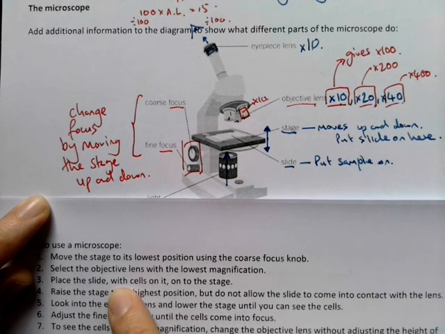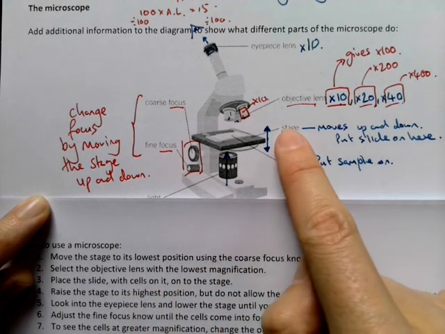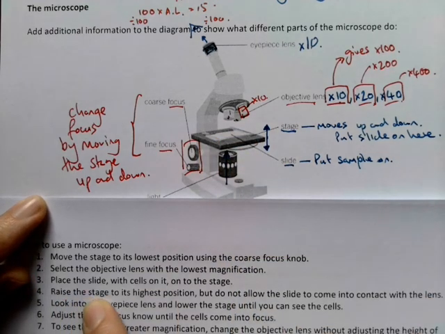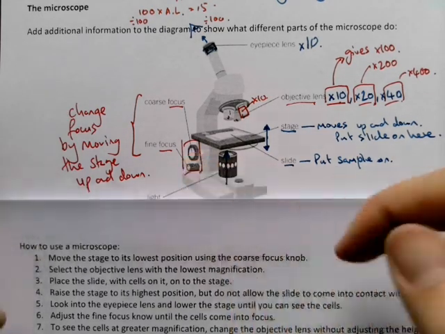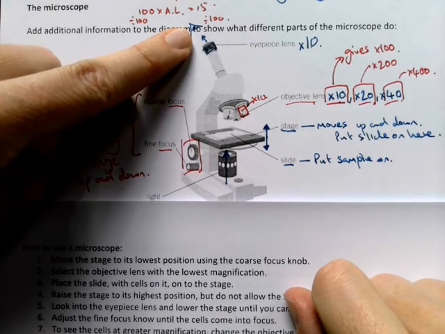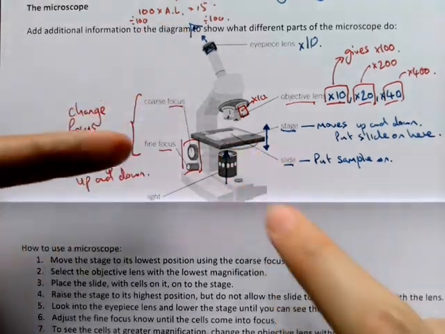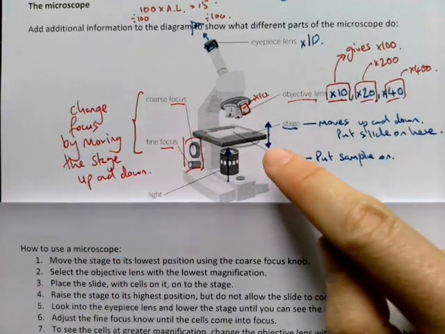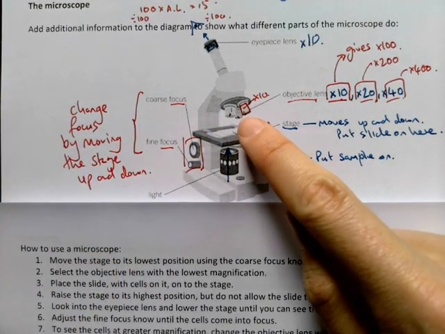Number three, place the slide with cells on it onto the stage. So it goes on, and you can use these clips to hold it on. Number four, raise the stage to its highest position, but do not allow the slide to come into contact with the lens. So now use the coarse focus to raise it up, and you don't even look through the eyepiece at this point. You put the slide on and look at it from the side as you twist this knob to get it up as high as it will go without touching the lens.